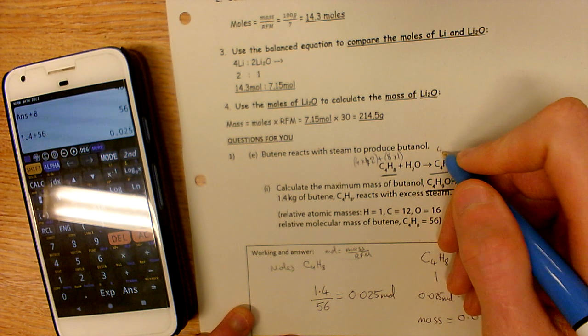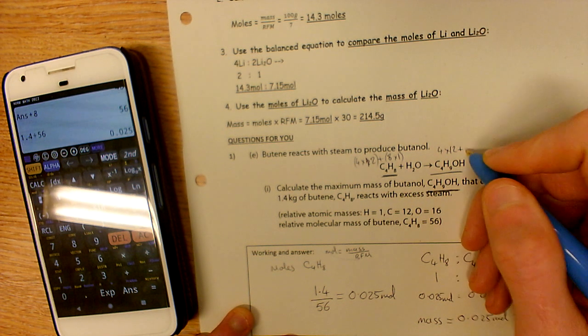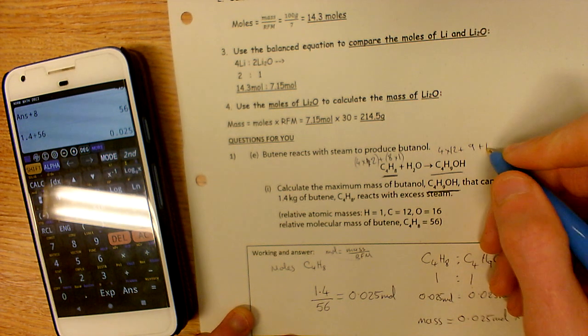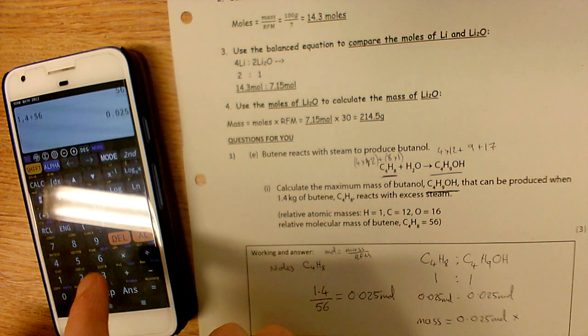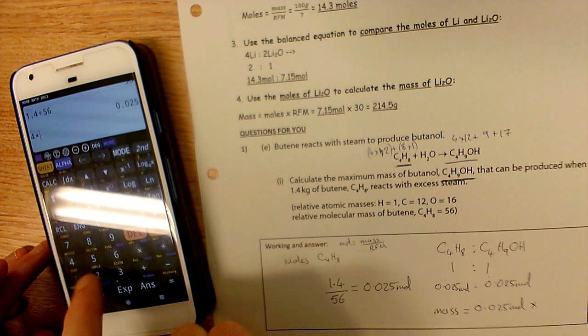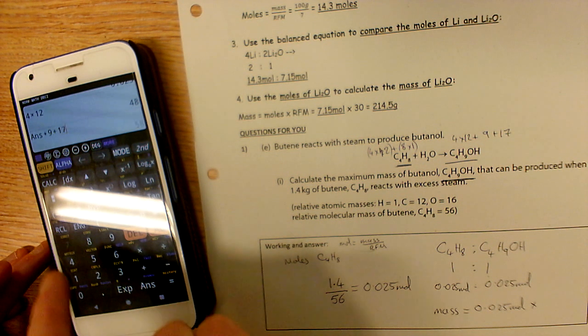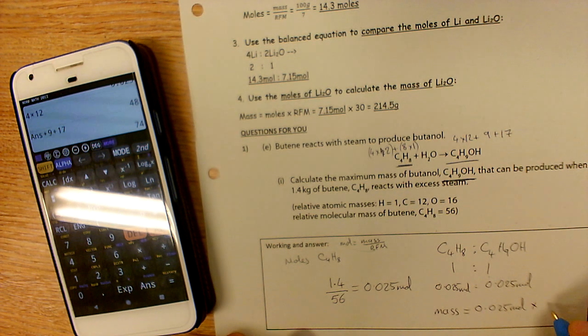The RFM is going to be 4 times 12 plus 9 plus 16 plus 1 is 17. So 4 times 12 is 48, plus 9 plus 17 gives me 74.